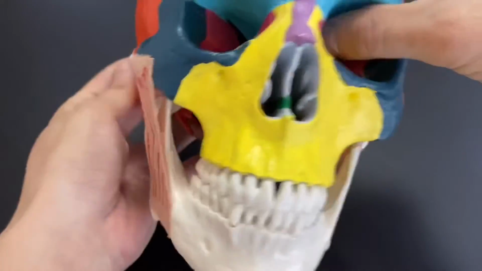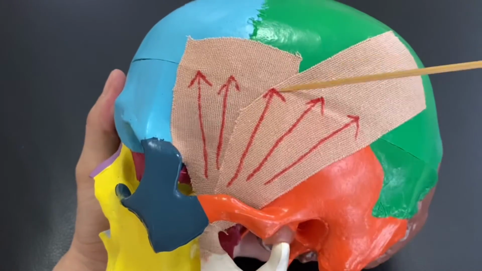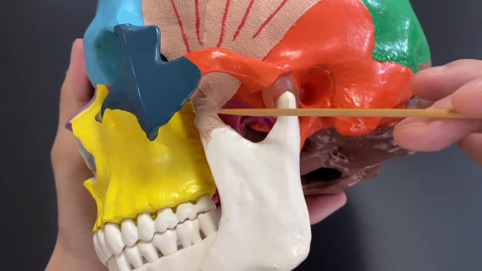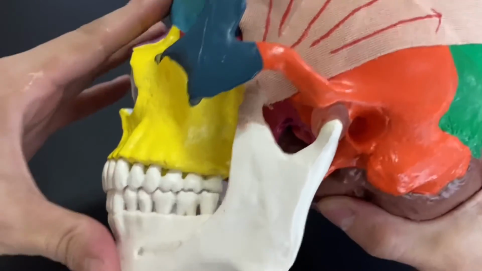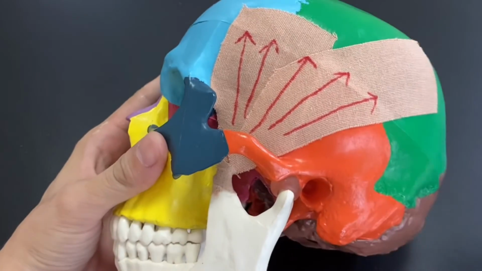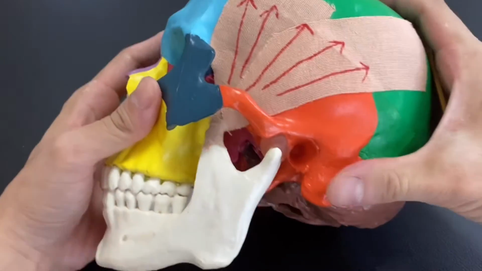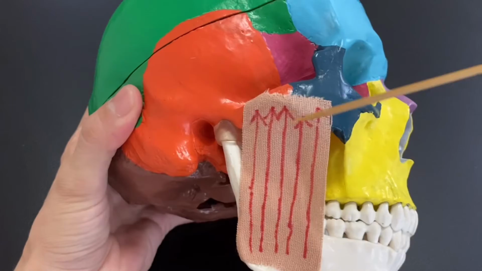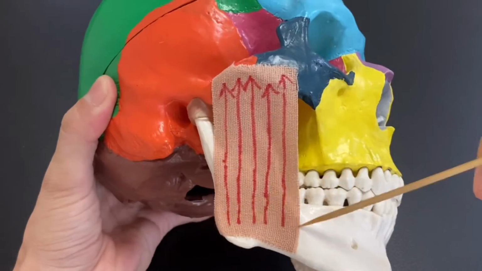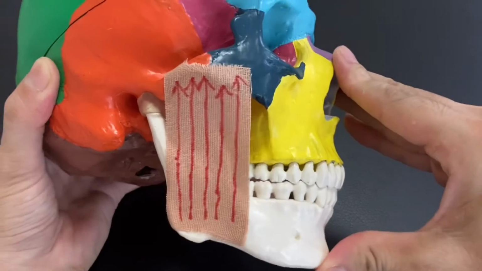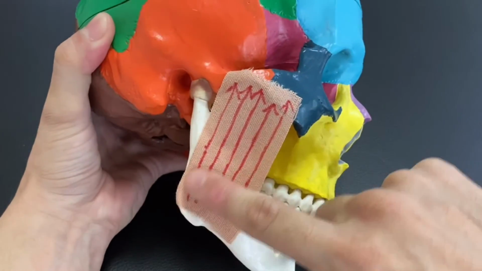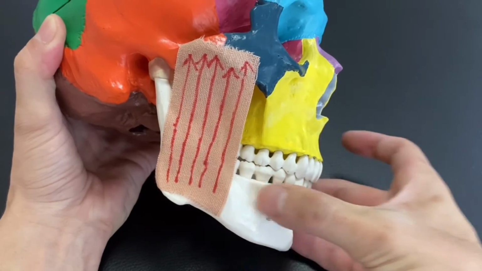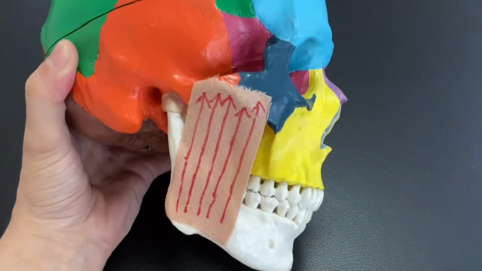Let's review temporalis and masseter. Temporalis originates from temporal fossa. Insertion, coronoid process. Main function is elevation, and especially posterior fiber brings mandible backward. Masseter originates from zygomatic arch, insertion, mandible. It of course does elevation. Plus, if you think about the direction of fiber, slightly going anterior, so it brings mandible forward, sticks out mandible.